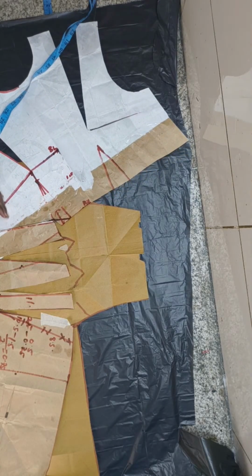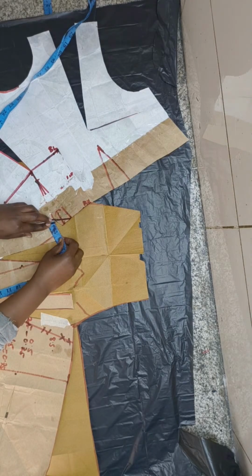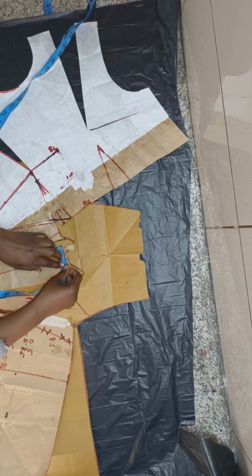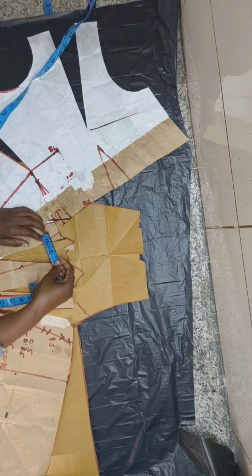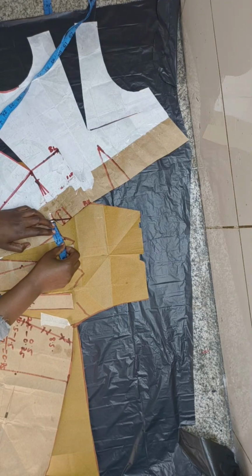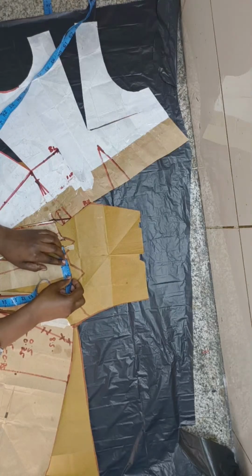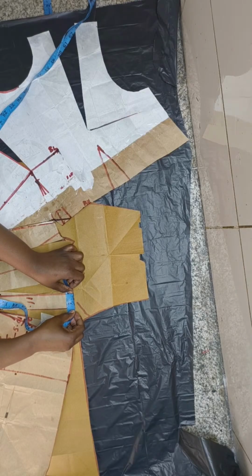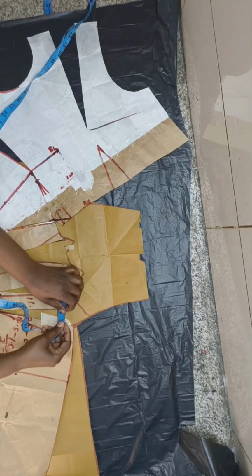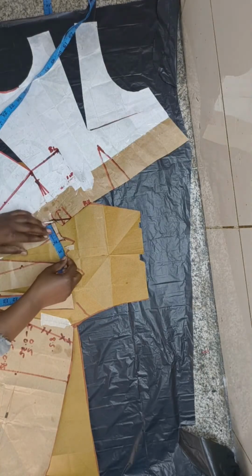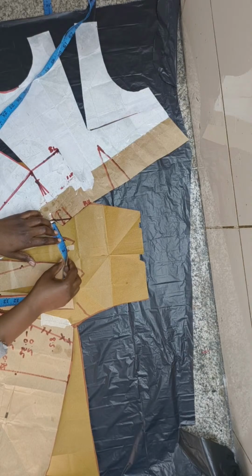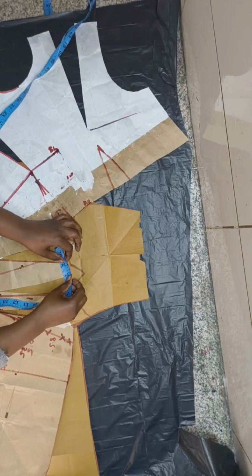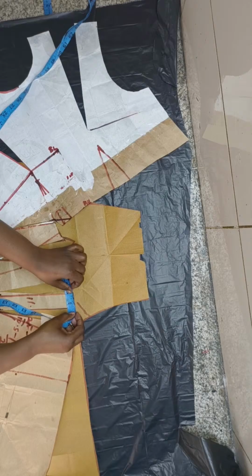2 inches. I'll redo this pattern sometime. Let me first see how it comes out. 4.5.